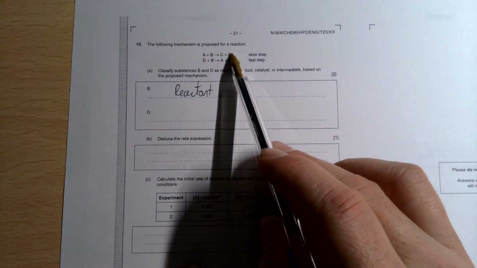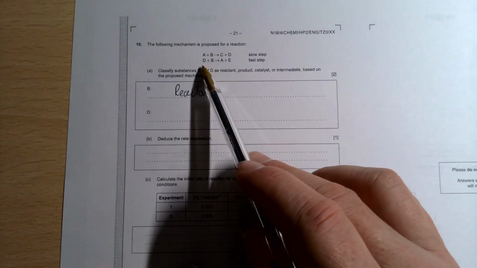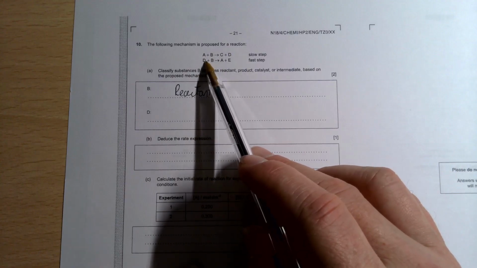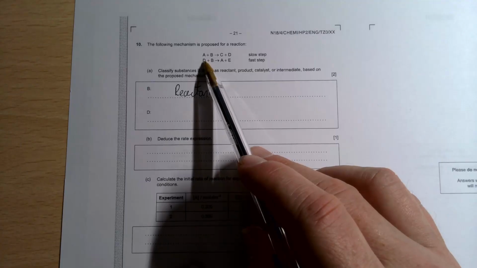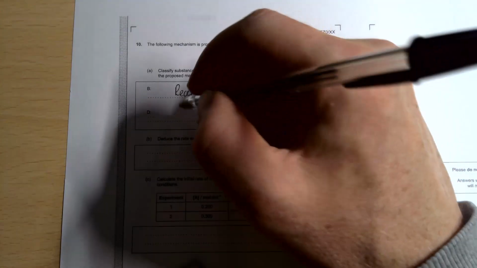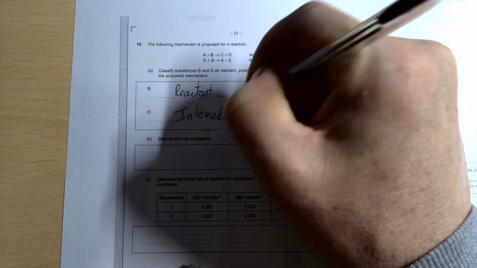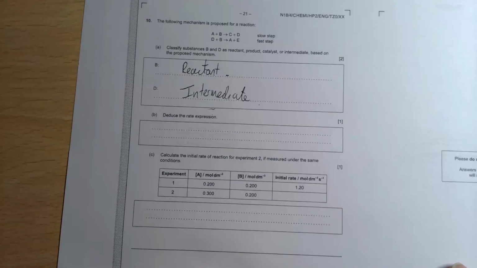And B is formed in the first step, and in the second step it is used up, which means it is not a product of the overall reaction, nor is it a reactant of the overall reaction. It's used up, so it must be what we call an intermediate. So that was done reasonably well.